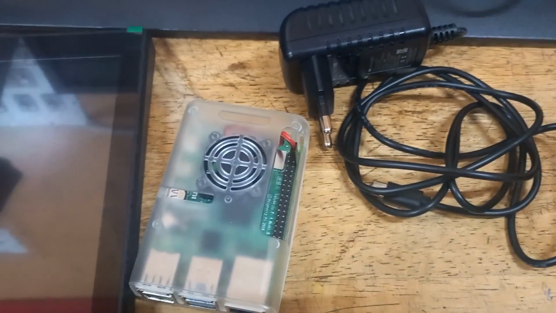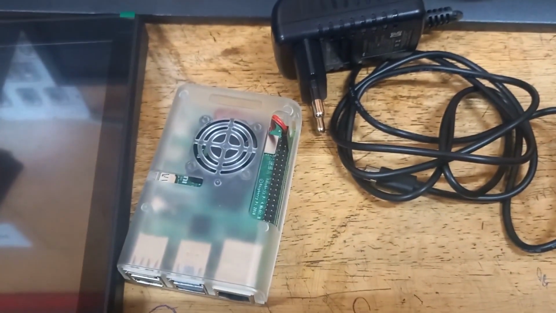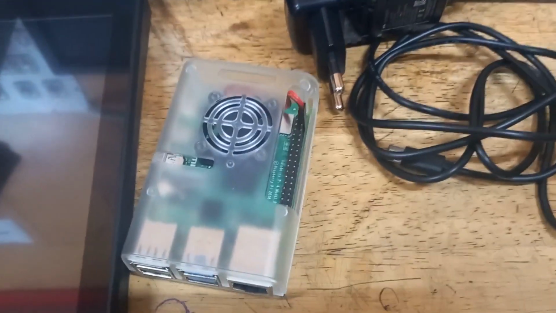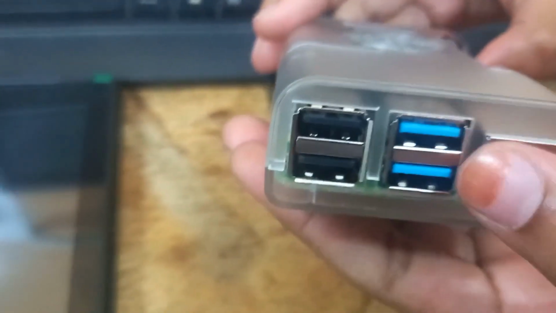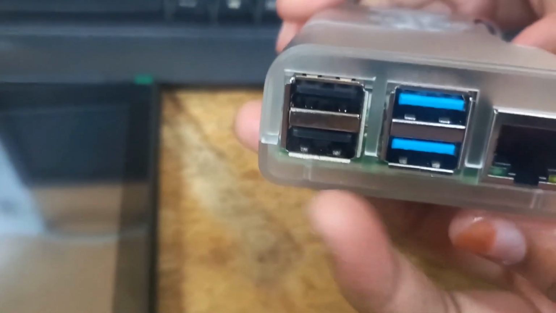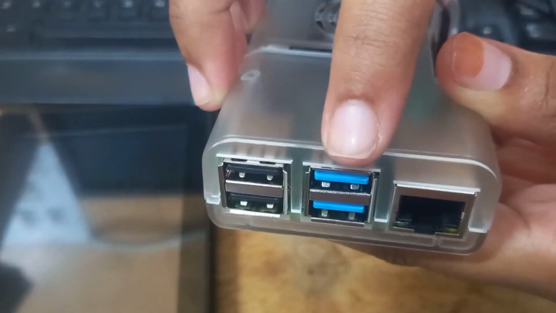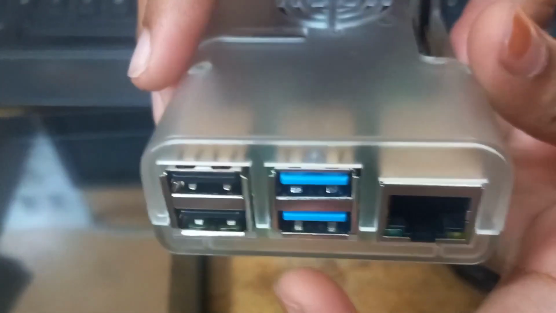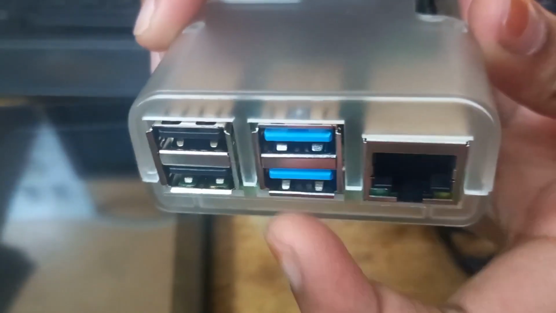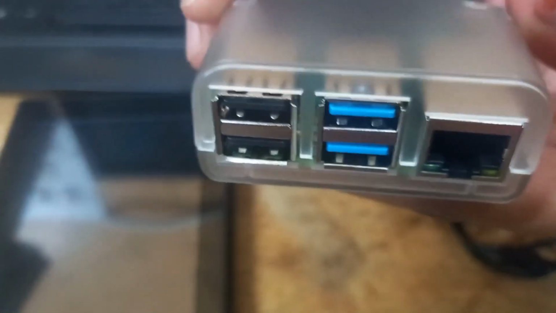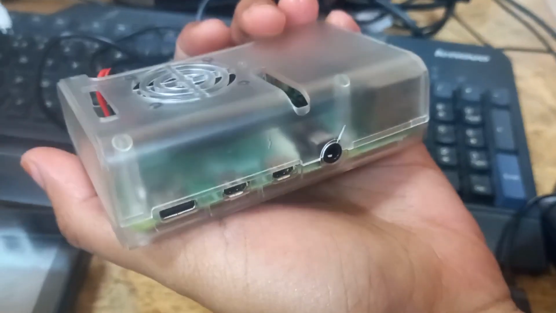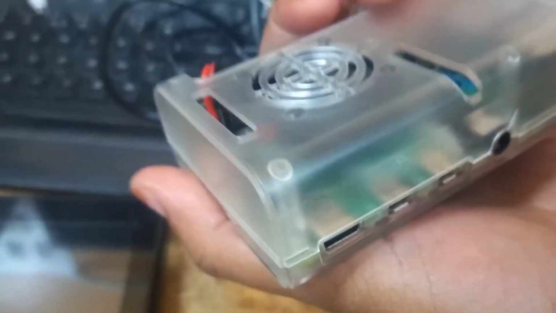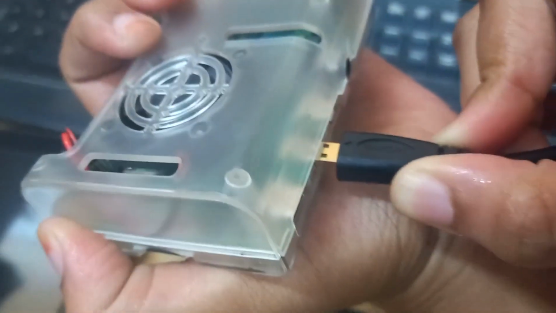This is an experiment to interface blinking of an LED with the Raspberry Pi 3B Plus model, and this is the Raspberry Pi 3B Plus model. It has 4 USB ports. In the 2 blue ones, we can connect the keyboard and mouse. You can connect the keyboard in the upper port and the mouse in the bottom port, or you can exchange them. And we need one HDMI cable. The micro HDMI cable is connected to the HDMI port of the Raspberry Pi.